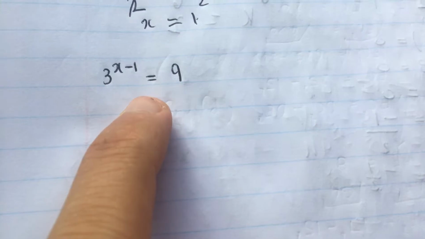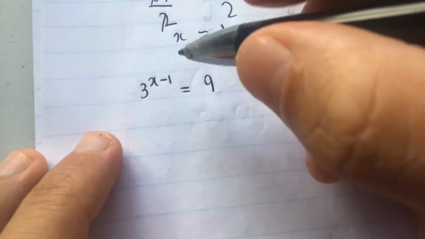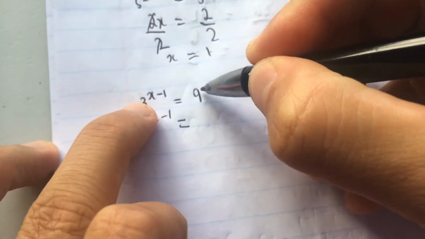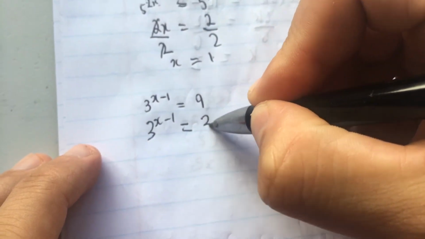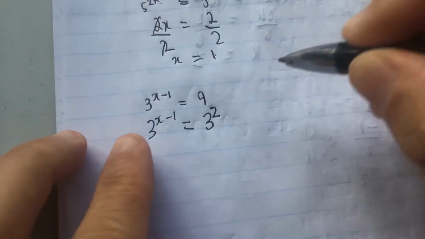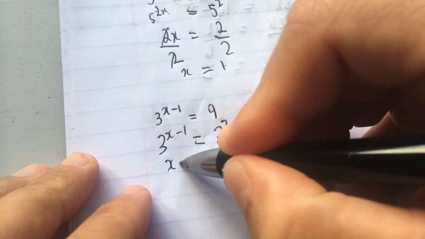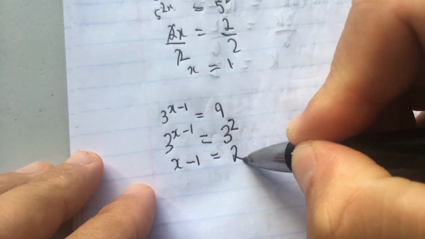Let's look at this guy. He's a harder one. I reckon the hardest you get in grade 8. So now look here. It's 3x minus 1. I have to bring this to 3. How do I change 9 to 3? I say 3 squared. I've got same bases. So what do I do? I drop the base. So what am I left with? x minus 1 is equal to 2.